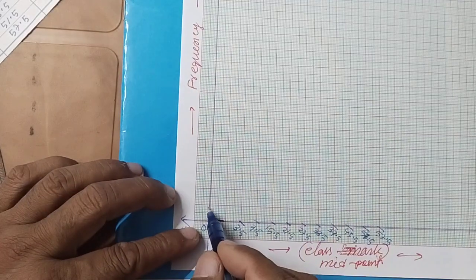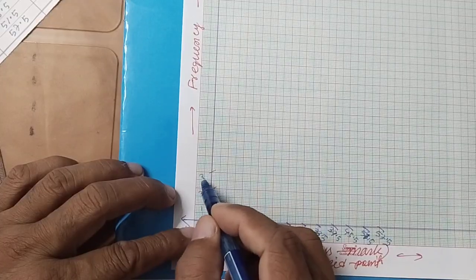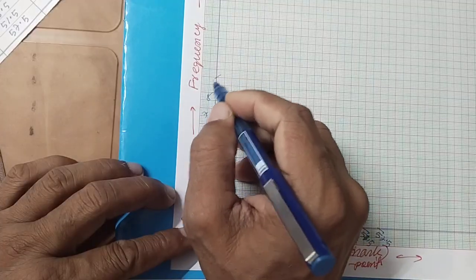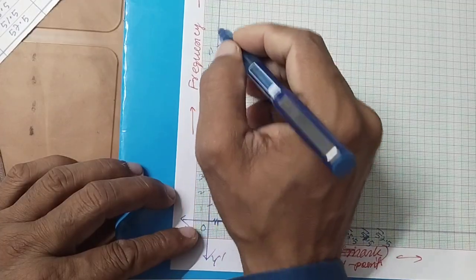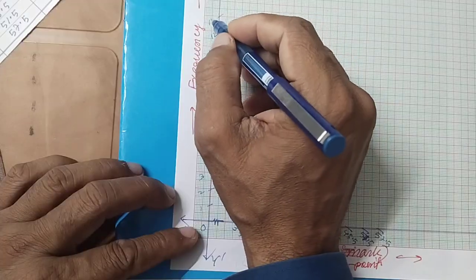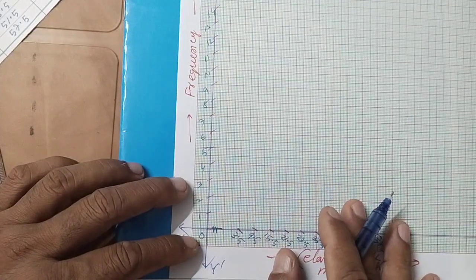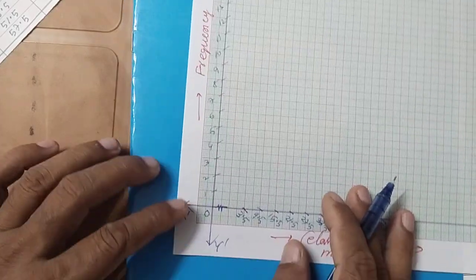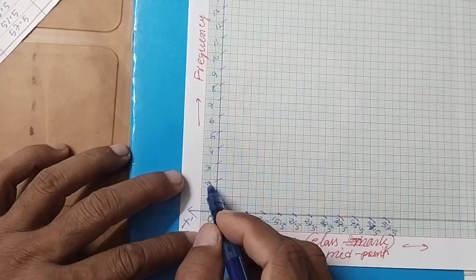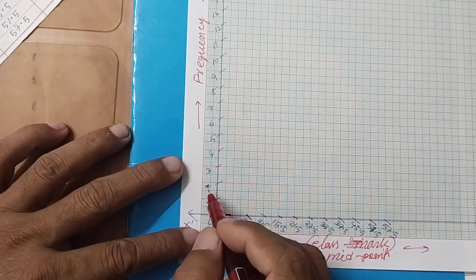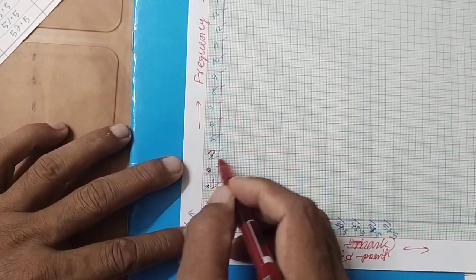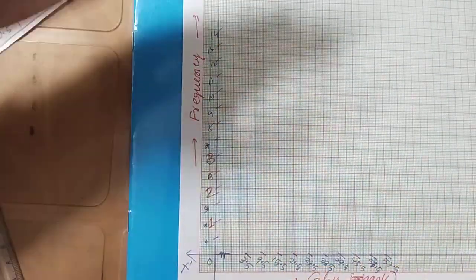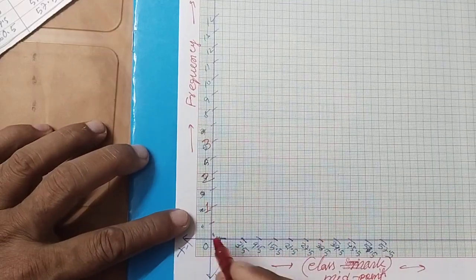Now along y you will take 1, 2, 3, 4, 5, 6, 7, 8, 9, 10 is the highest, so 11, 12, 13, 14. Ten is the highest, so it will be better if we take 2 divisions as 1 unit. It will look nice and make the graph better. Otherwise, the graph will become too small. To make it a little bigger and clearly visible, we make 2 divisions 1 unit.